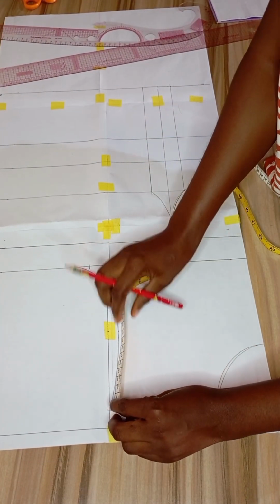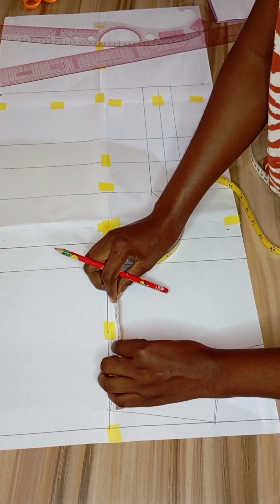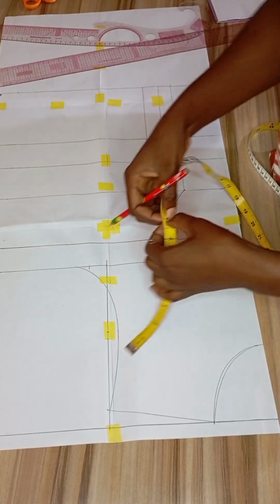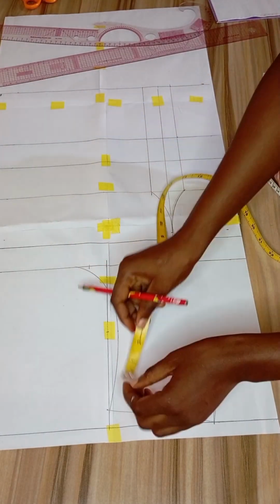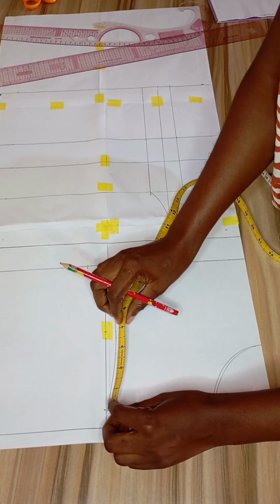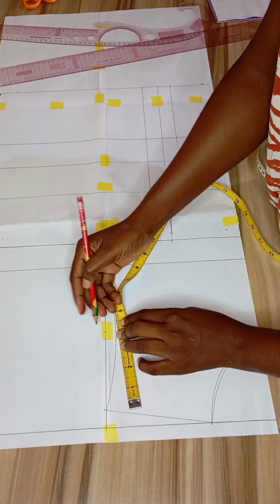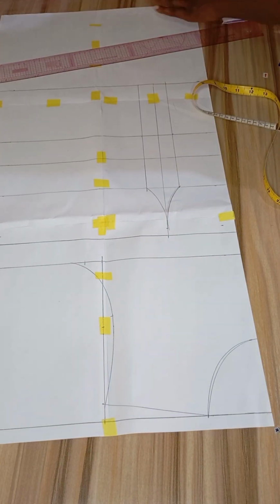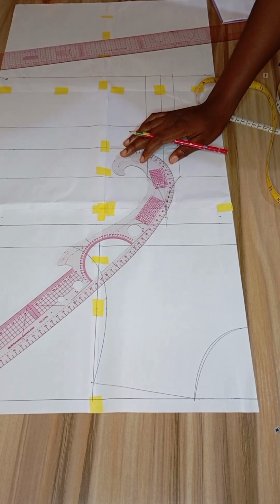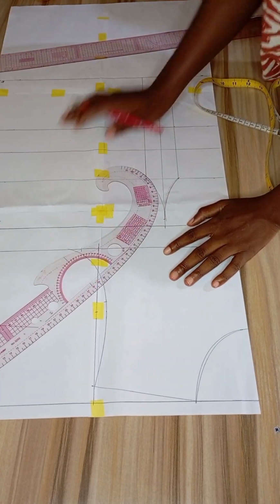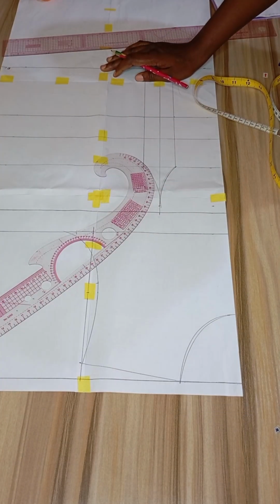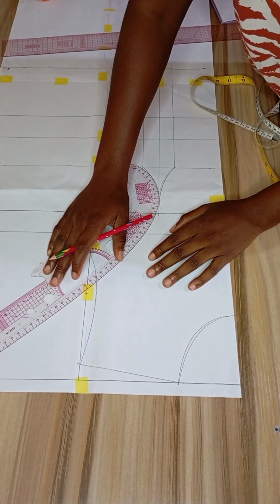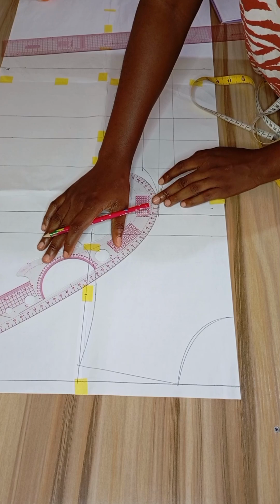So now, to get our princess darts, I'm going to be dividing my armhole circumference, like my armhole curve, by 2. So I've taken the full measurements. Now I will divide it by 2. Then I mark the half of my armhole curve. At that half point, I'm going to be using my curve rule to connect from that mark I made at the armhole curve. That is the half of my armhole curve. I'll be connecting it with my curve rule to meet my nipple to nipple point.